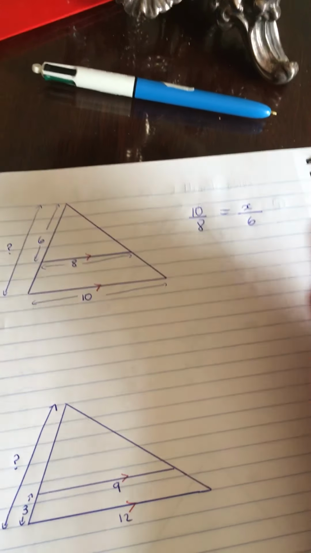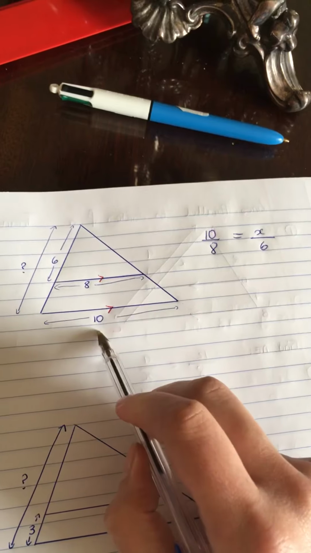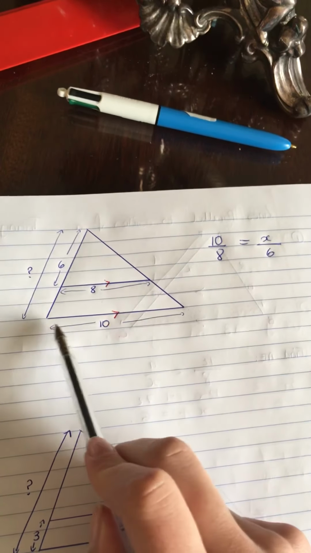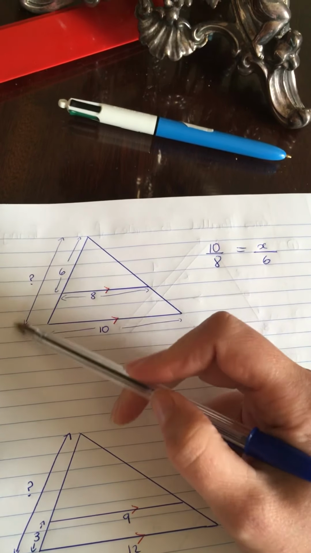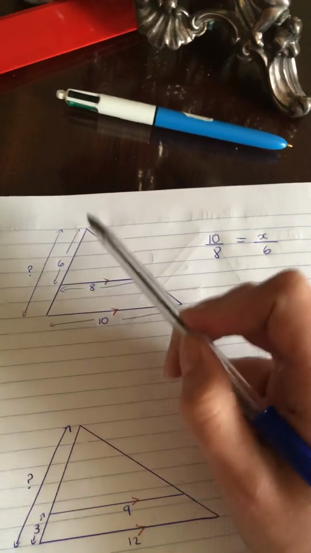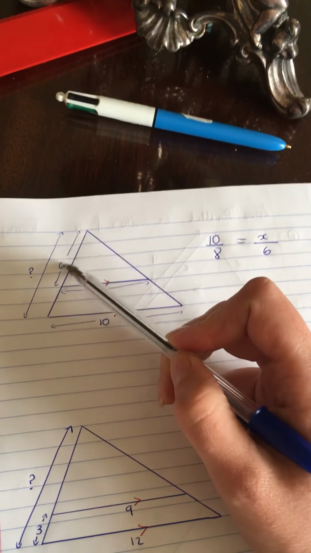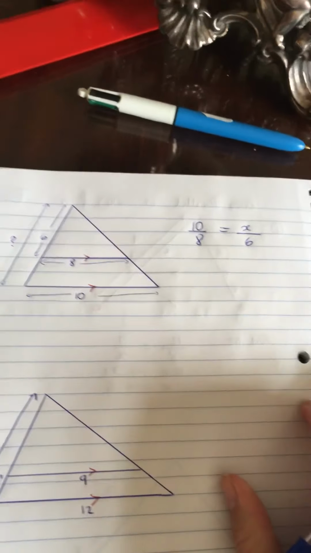When you're using the parallels, be much more conscious of the two triangles. The whole triangle is 10, the whole triangle is the question mark, the base of the smaller triangle is 8, the side of the smaller triangle is 6. That'll be more evident when we get to the next one, why it's so important.